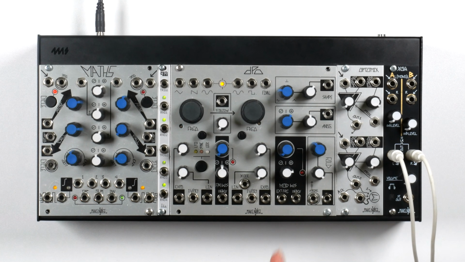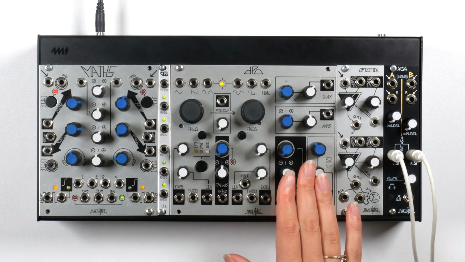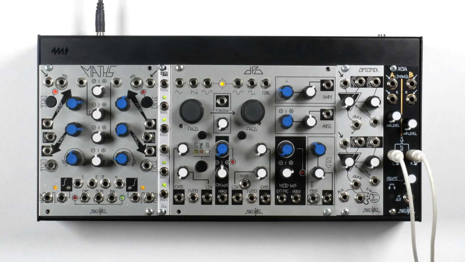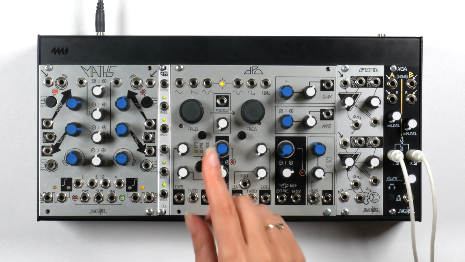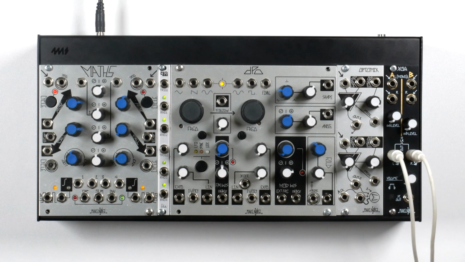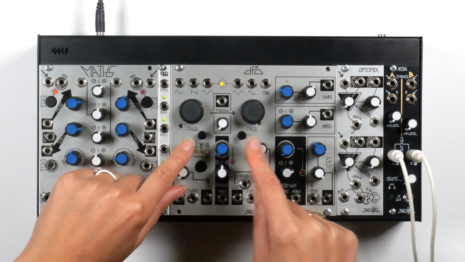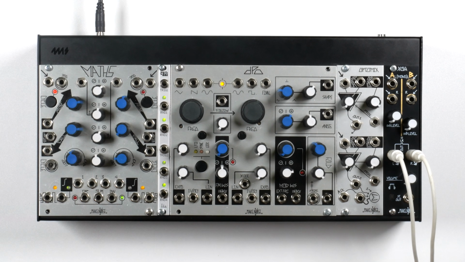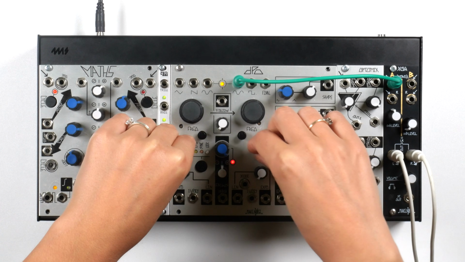Some modules, like the Make Noise DPO, have the ability to perform cross-modulation built right into the module itself without any patching required. So this is a dual oscillator that has normal signal connections behind the panel for modulation from oscillator 1 to 2 and back from 2 to 1. So that means that you just need to turn up these attenuators on the panel to hear the cross-modulation effect.